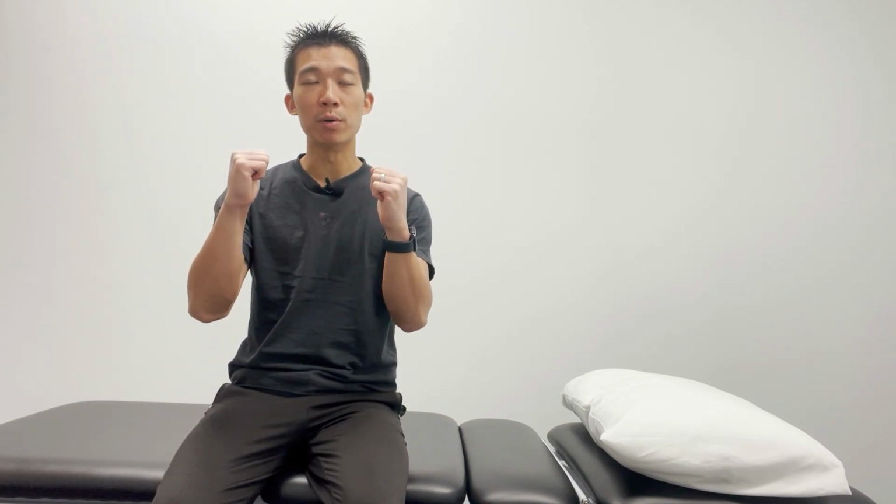And if even that is not tolerable, you add a pillow underneath your hips to give you a little bit more flexion. And then from there, you progress into prone on elbows, where you're just hanging out onto your elbows. From prone on elbows, you go into prone press-ups. And then from prone press-ups, you go into standing extension.